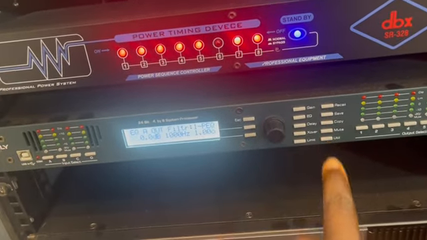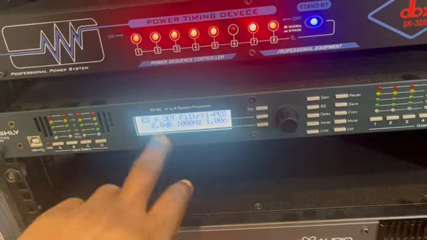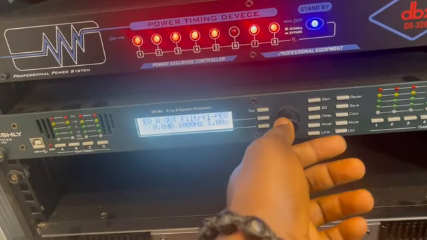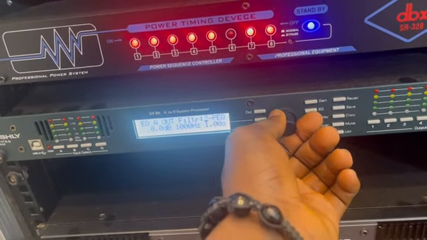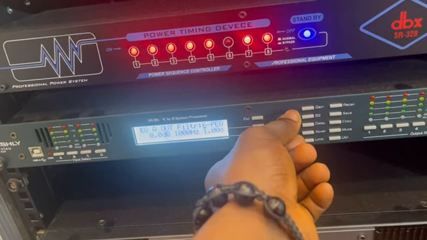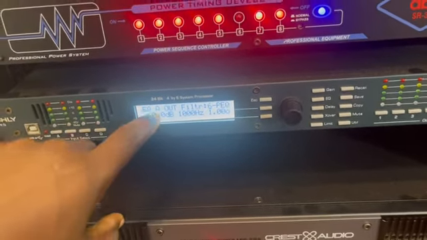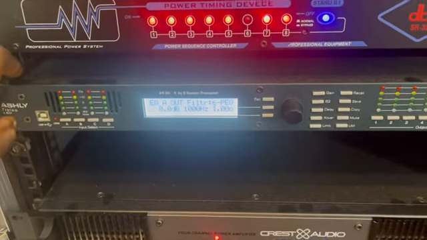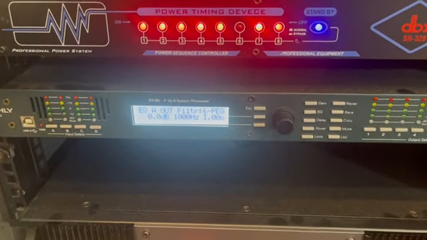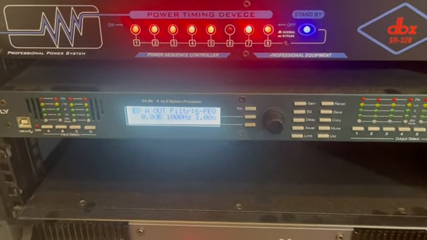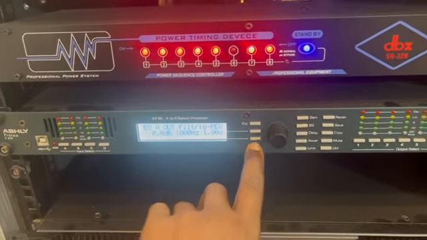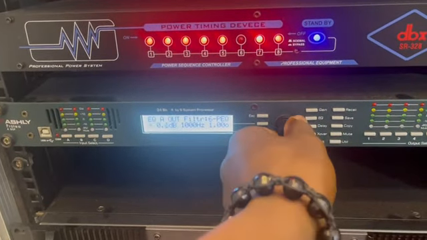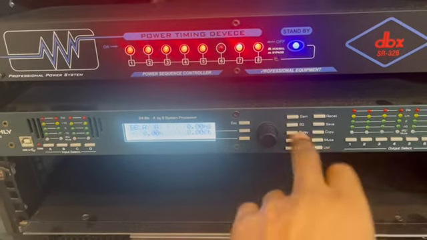When I select EQ, this gives me parametric bands 1, 2, 3, 4, 5, 6. It gives me 6 parametric EQ bands, unlike the DBX DriveRack that gives you 4. Here you have the gain for the EQ. It also gives you delay.